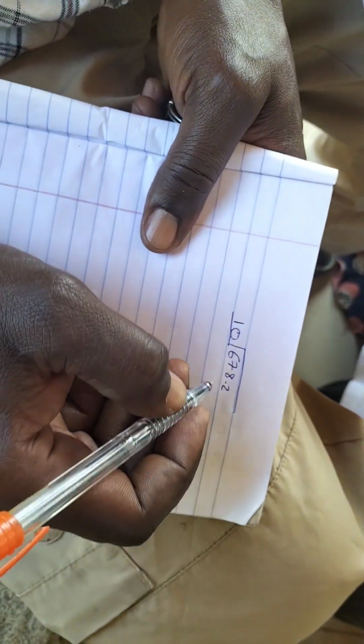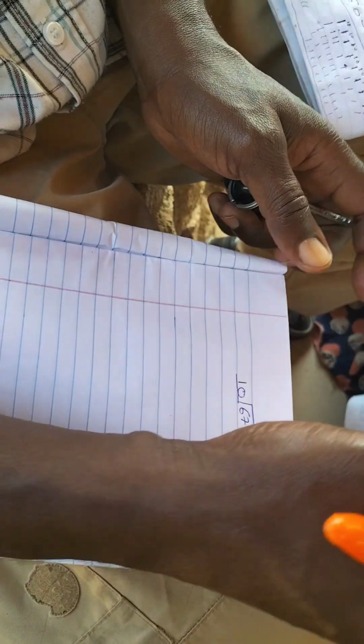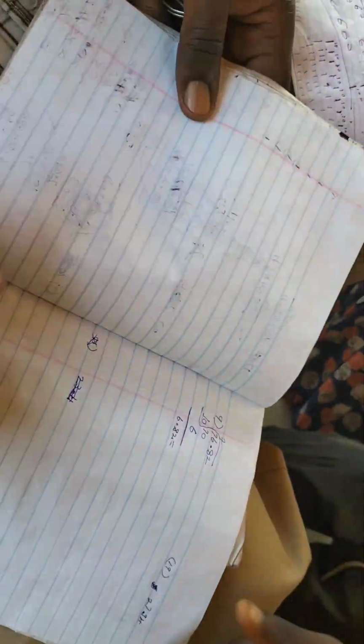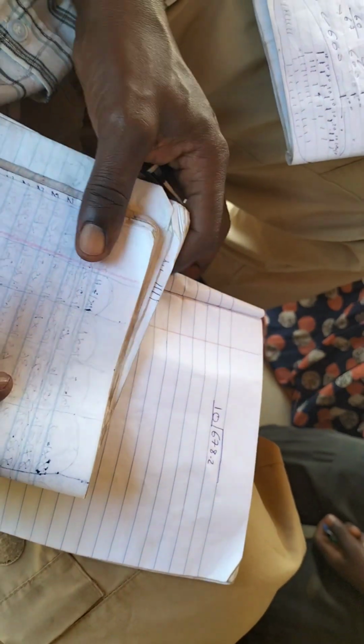All right. Now, the next thing is we need another sheet of paper. We need an empty sheet of paper where we do our counting, our work, right? Okay. All right.